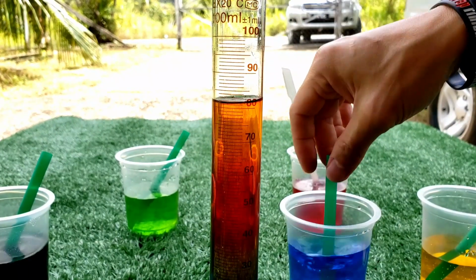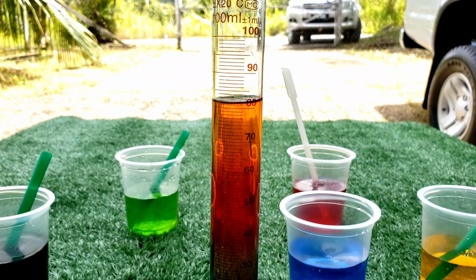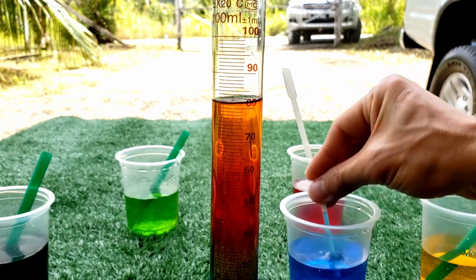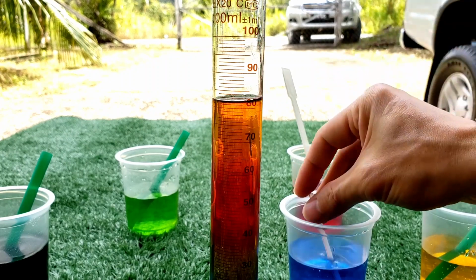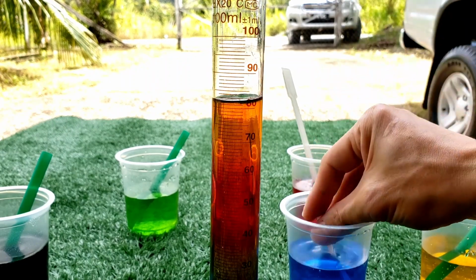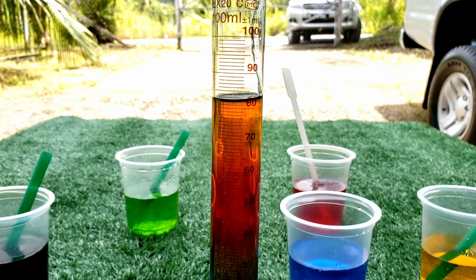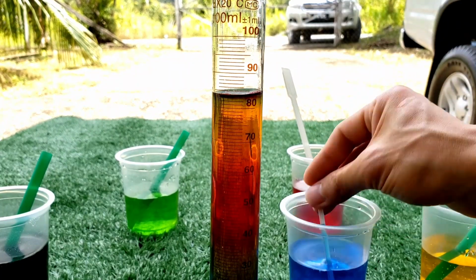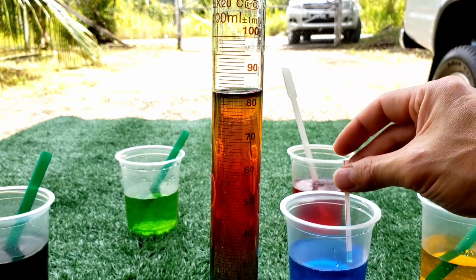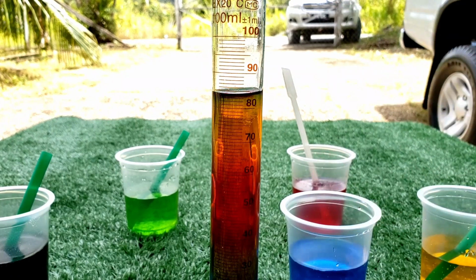The last one is the blue salt solution. We are going to pour it into the measuring cylinder using a dropper. As you can see, first the layer is formed. Between the yellow and blue colors there is a guideline, a line there. We are going to proceed with the same procedure until we reach 100 ml in the measuring cylinder. The dark blue color is formed, as you can see in the video. It's very clear. Repeat the procedure.